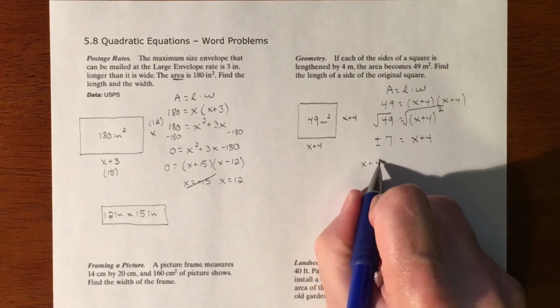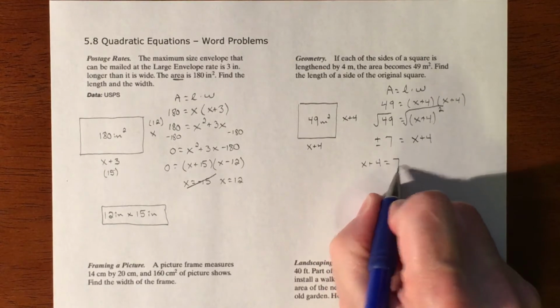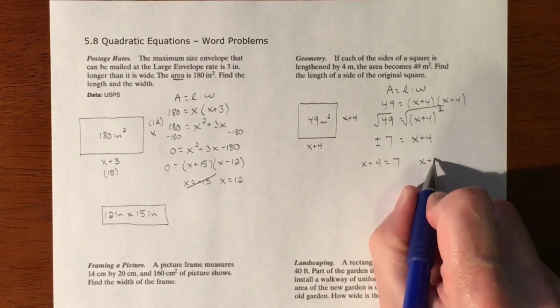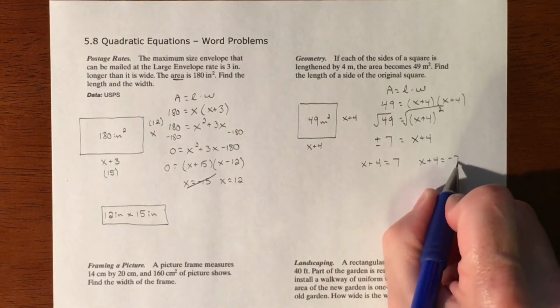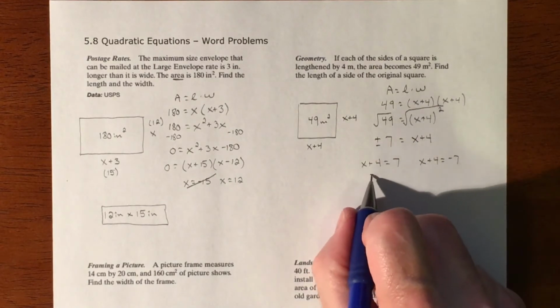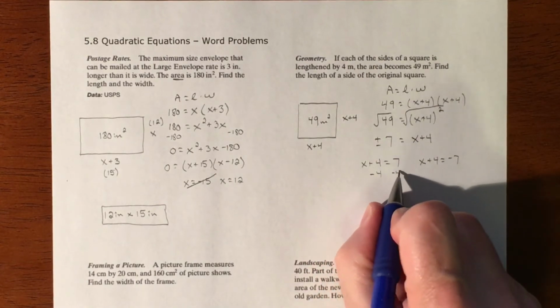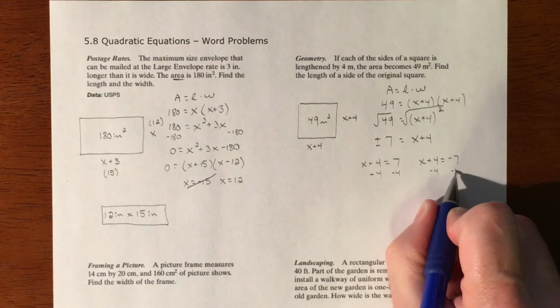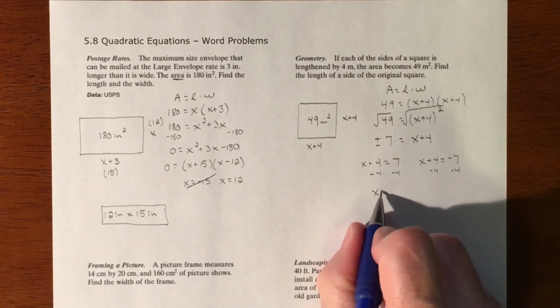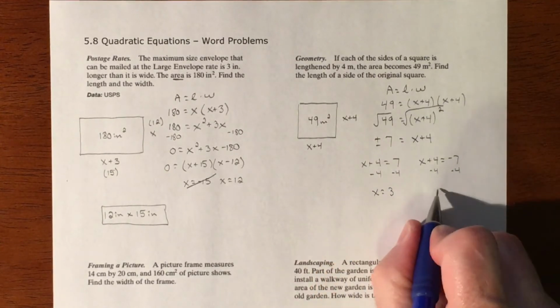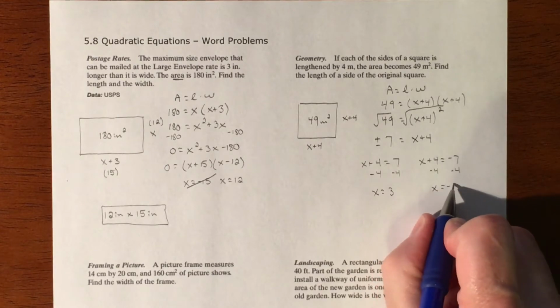One of them is x plus 4 equaling 7, and the other one is x plus 4 equaling negative 7. So the math is going to be the same on both of them. We'd subtract 4, so we get x equals 3 and x equals negative 11.